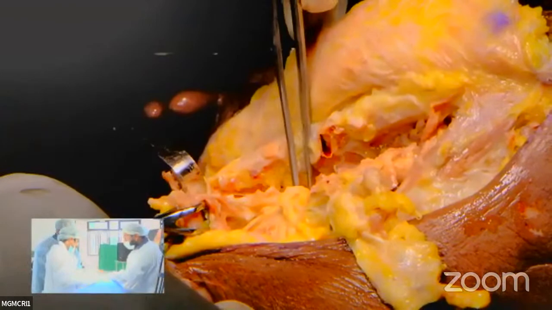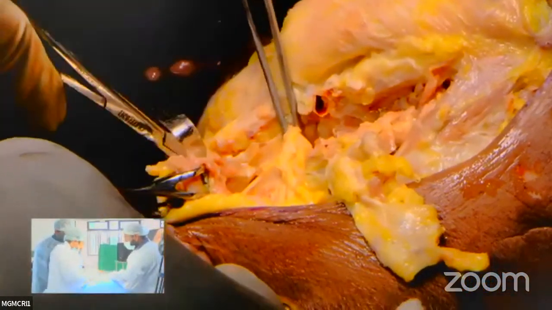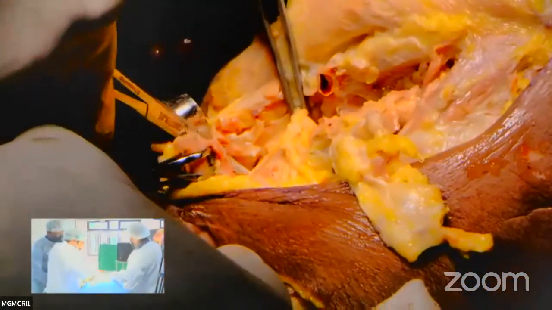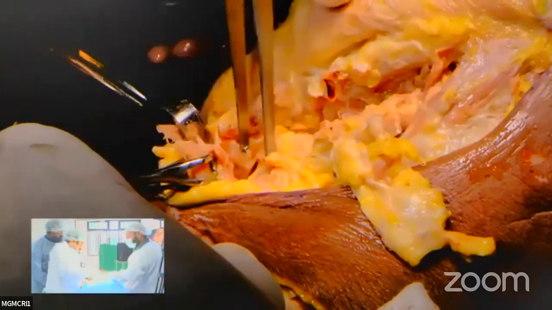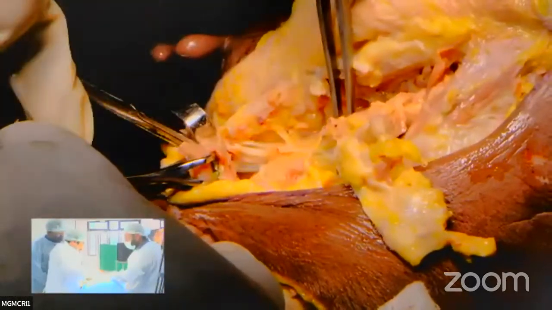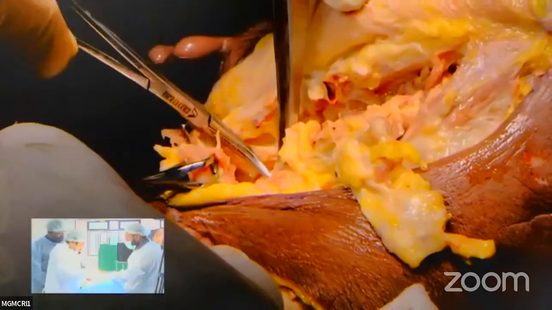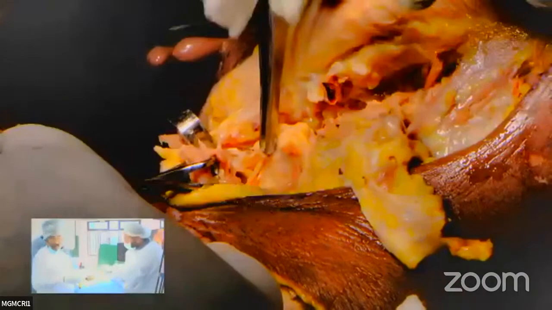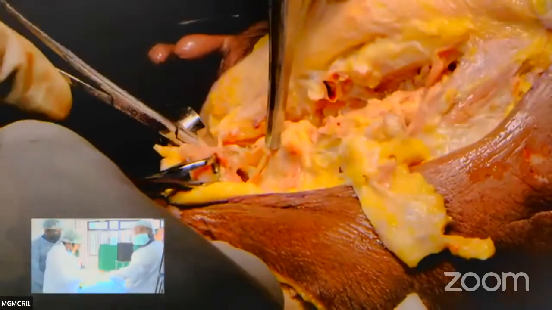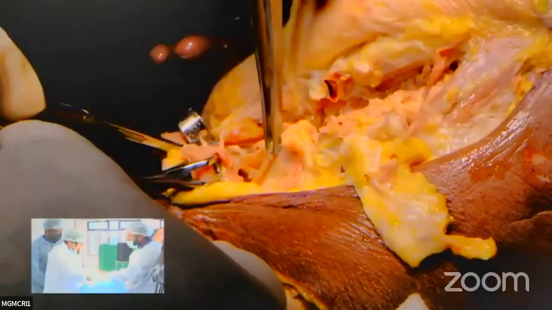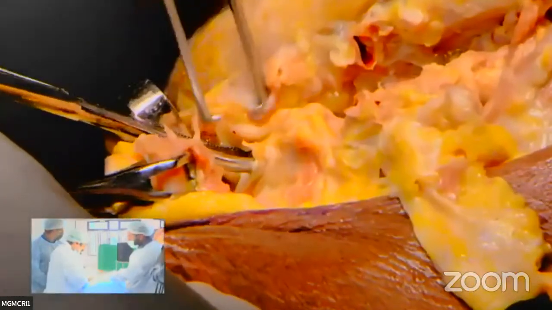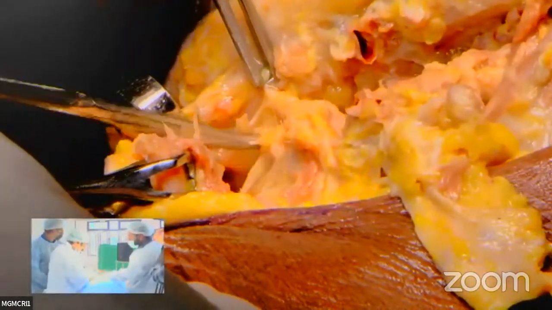Usually whenever you are doing a live surgery, you will see a vein which accompanies the spinal accessory nerve, and you can see that vein very well here. This is the vein, and below it you have the spinal accessory nerve. This is the vein which accompanies the spinal accessory. Here you can see the spinal accessory nerve.